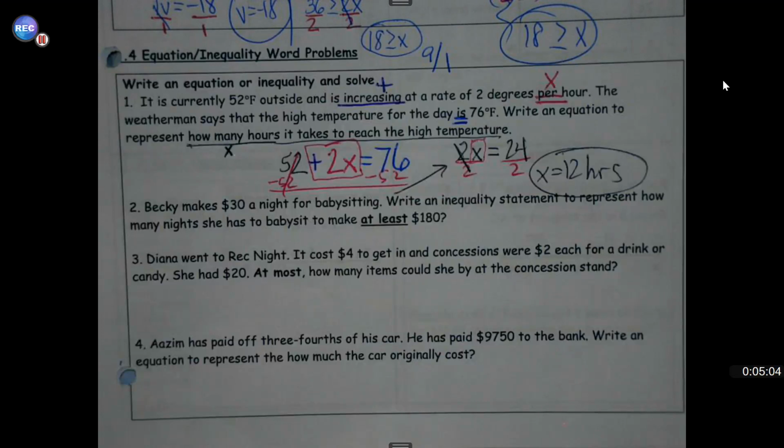It's going to take 12 hours for the temperature to get up where it needs to be. Now, I will always have somebody ask, and I'm glad that they do, "Hey, Hardy, can I just write 12?" To be perfectly honest, I could just look at that and in my head say, okay, 52, 54, 56, 58, 60, count it off and write 12. Can I just write 12 that way? No. Why not? I can do it in my head.